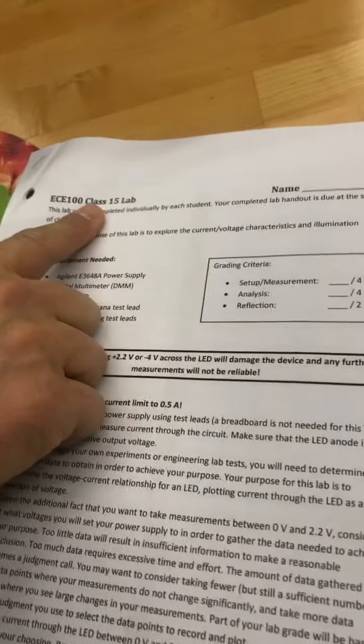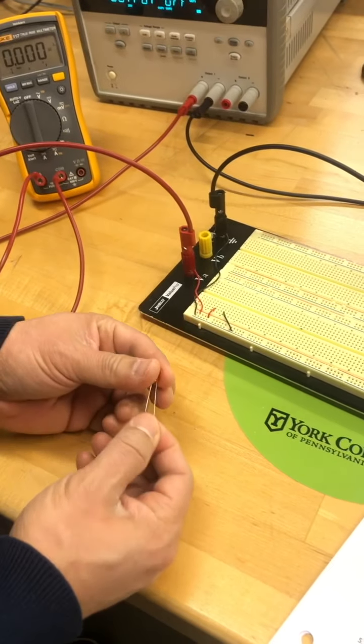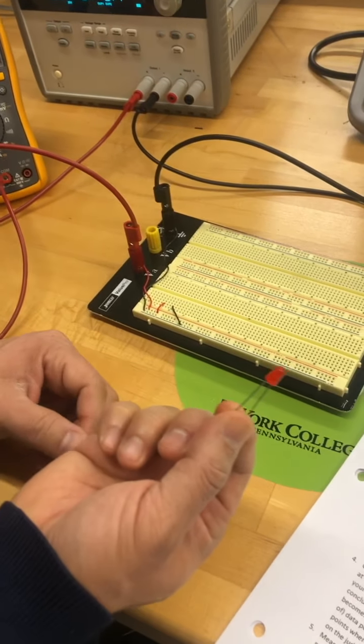This time we're doing class 15 lab. In this lab we're going to basically characterize an LED. So we're going to have a red LED over here. If you see the red LEDs over here.